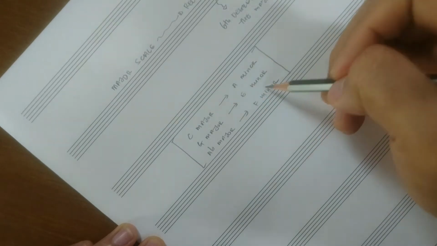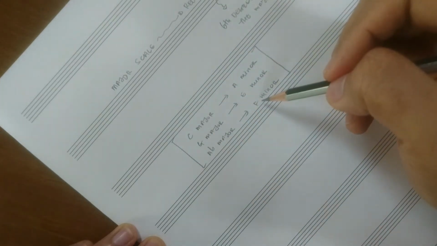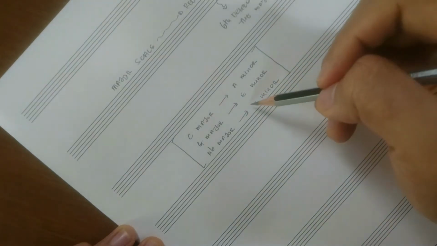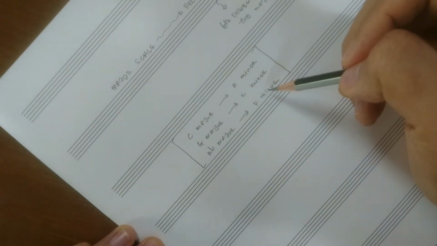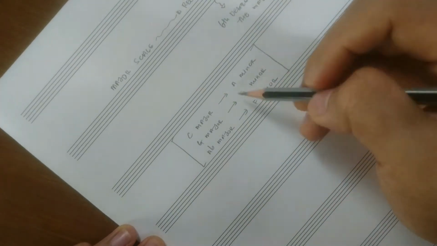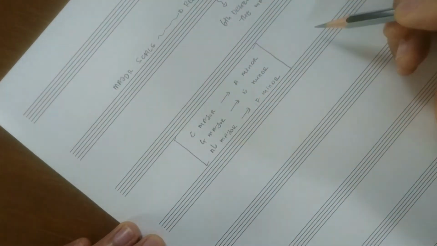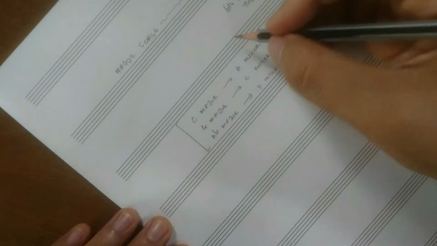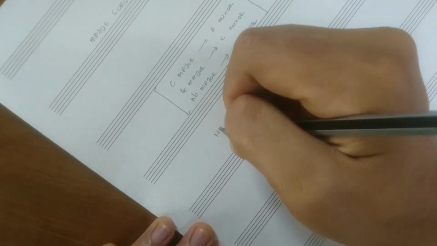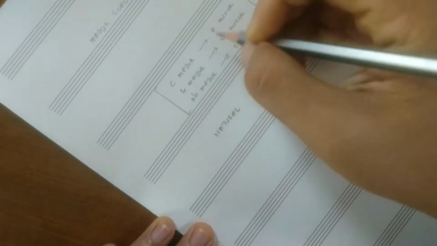Similarly, if you see A flat major with 4 flats, correct? Is it 4 flats? I think so. But the song is in a minor key, then you know that it is in the key of F minor, because F minor is the relative of A flat major. And then we now understand how to build the natural minor scale.